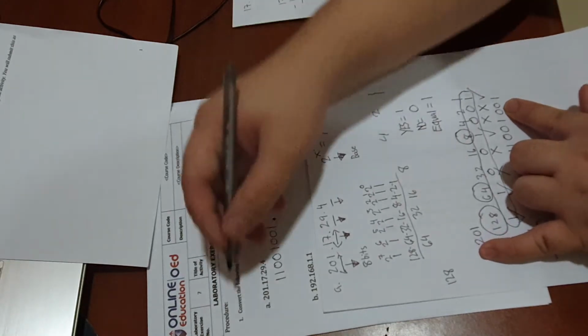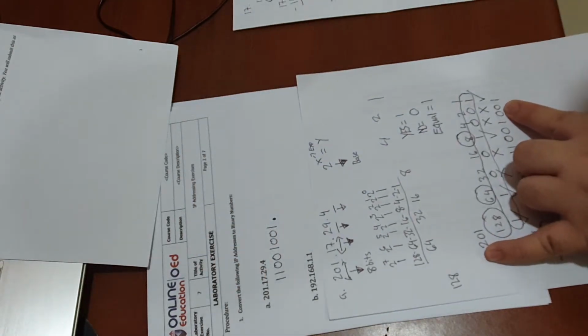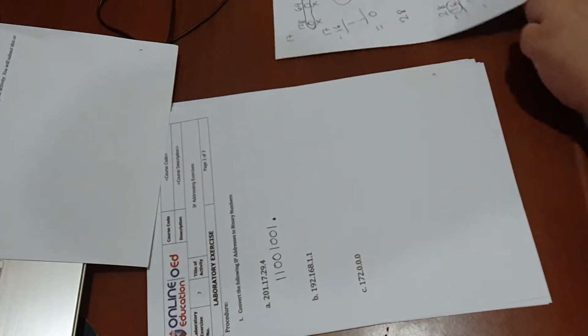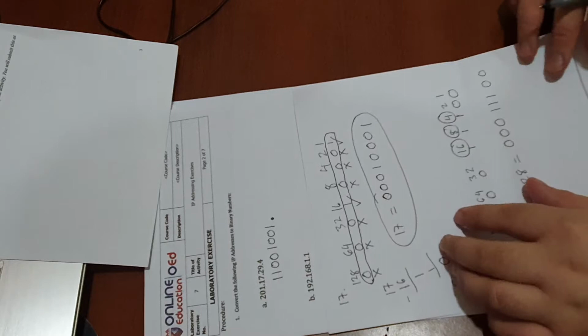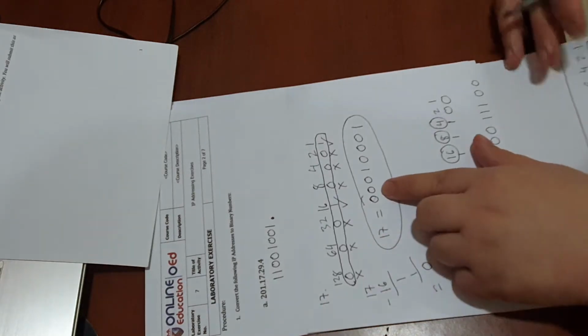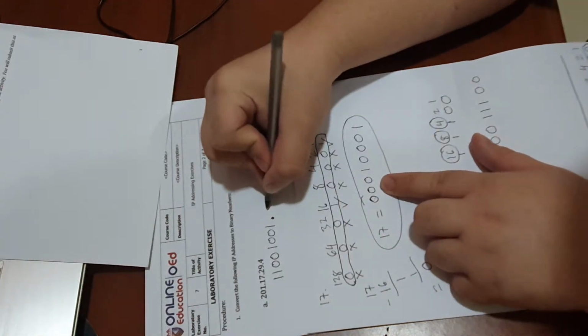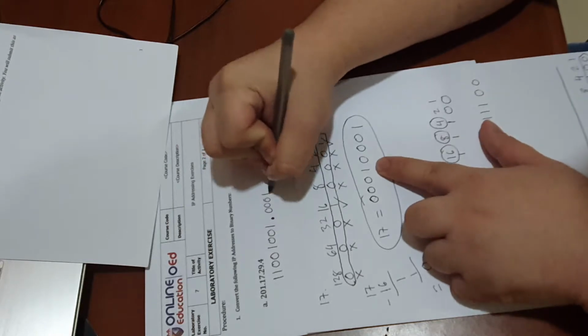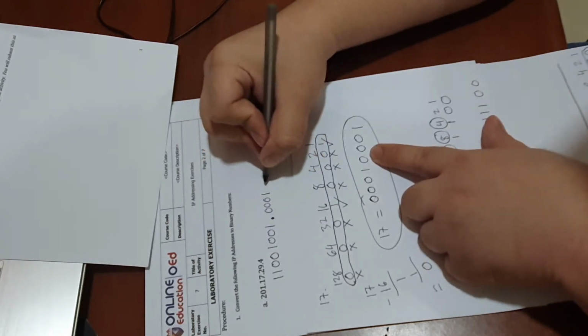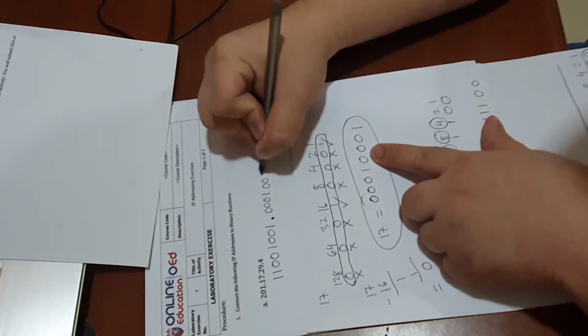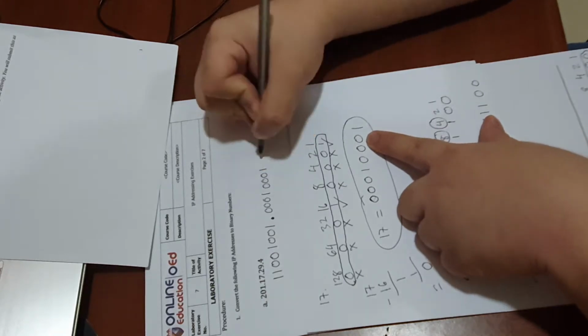Next, the 17. What is the value of 17 in binary? This is the value of 17, that is 0, 0, 0, 1, and then 0, 0, 0, 1.